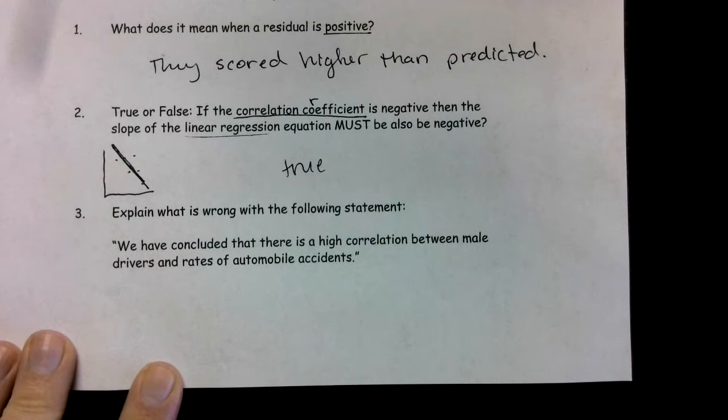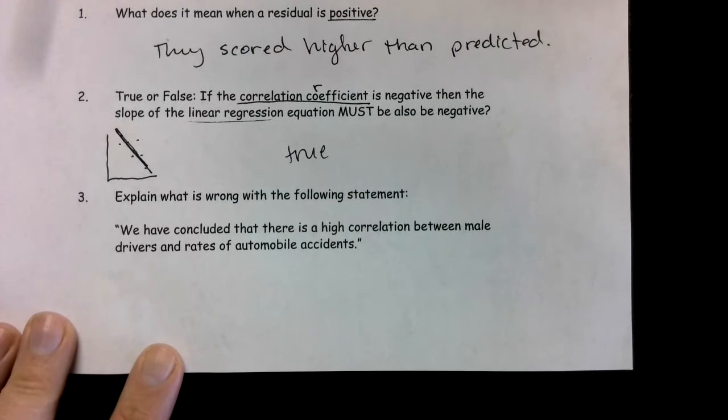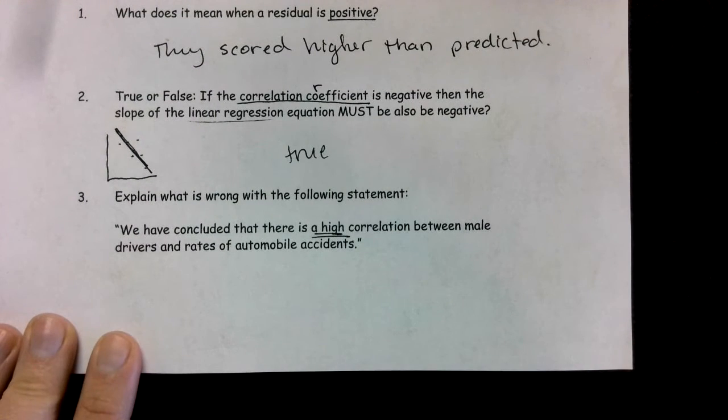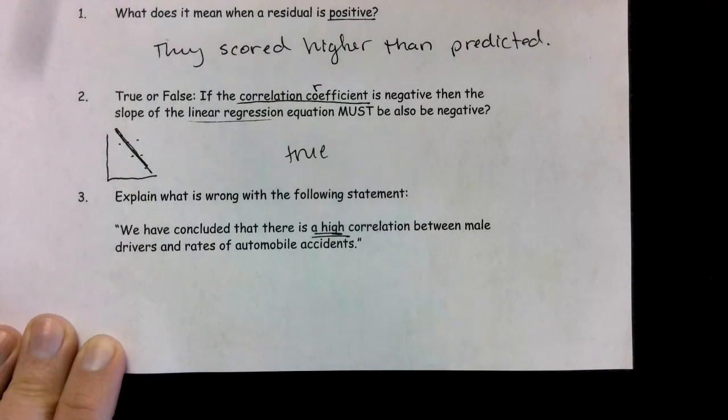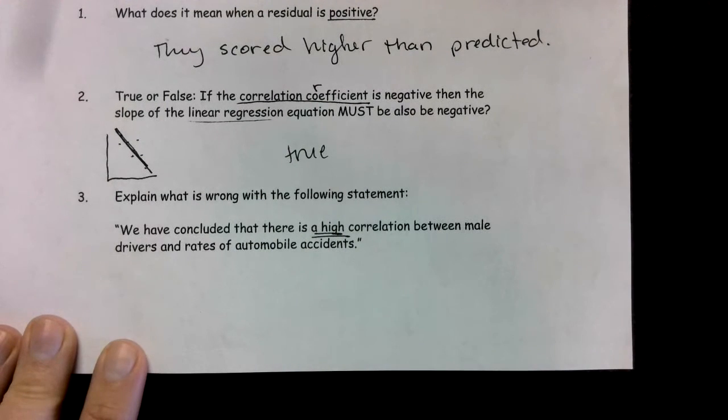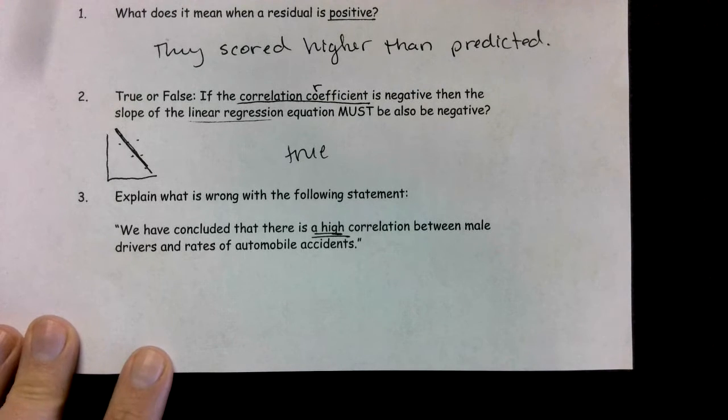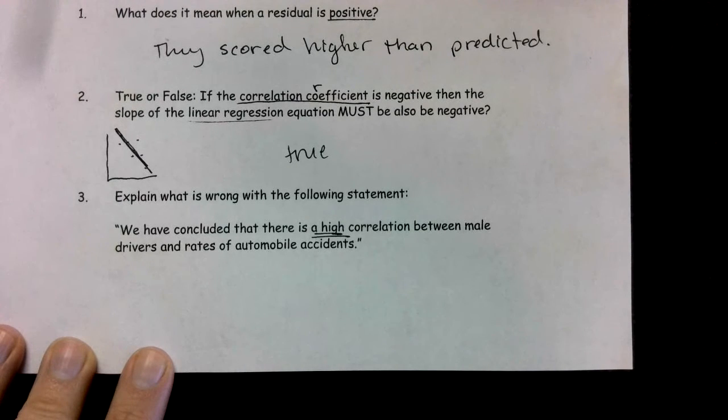And then explain what is wrong with this statement. We have concluded that there is a high correlation between male drivers and rates of automobile accidents. Any thoughts before I say what's wrong with it? The error here is high correlation. We don't talk about correlation that way. We talk about correlation in terms of strength and direction. So to say high correlation, we would not want to do that. We would want to give some sort of indication of direction and strength.